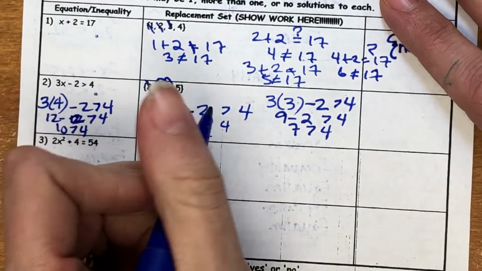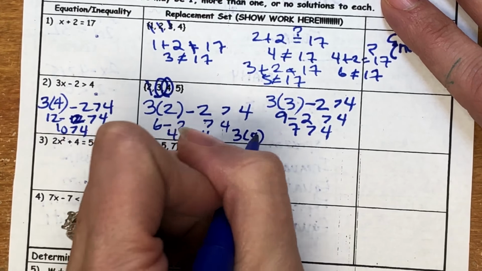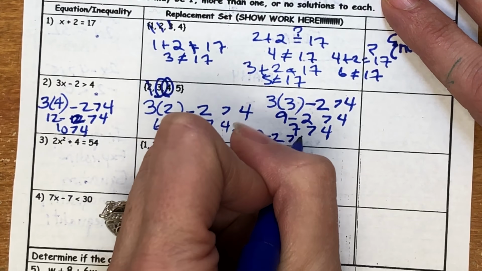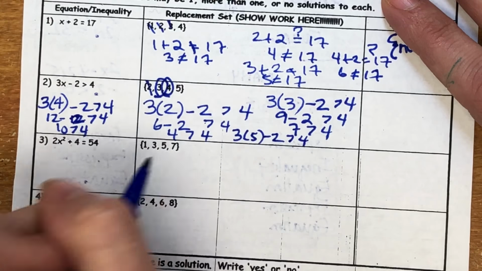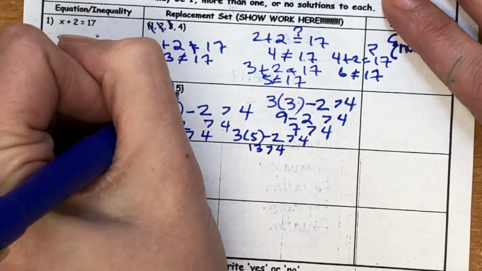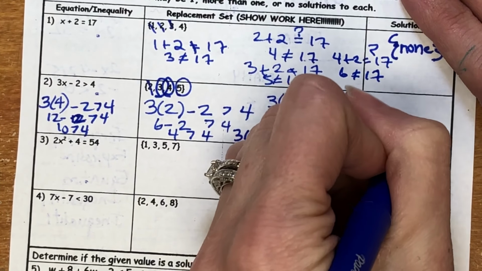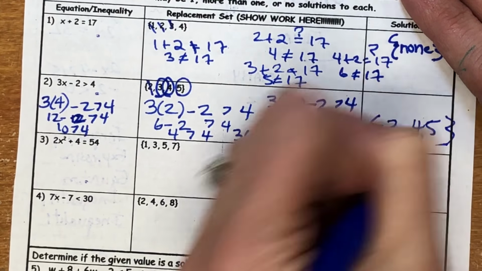And lastly, I'm going to try 5. So I'm going to squeeze this down here. So 3 times 5 minus 2 greater than 4? We're going to get 15 minus 2, and 15 minus 2 is 13. Is 13 greater than 4? Yes. So what works is going to be 3, 4, and 5.